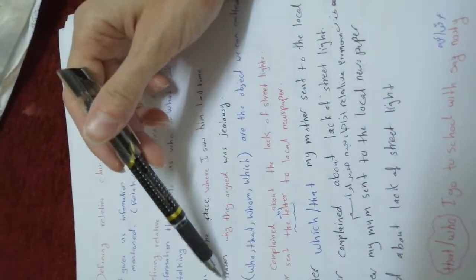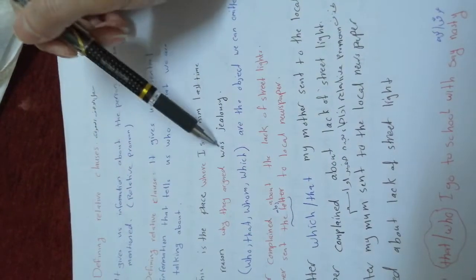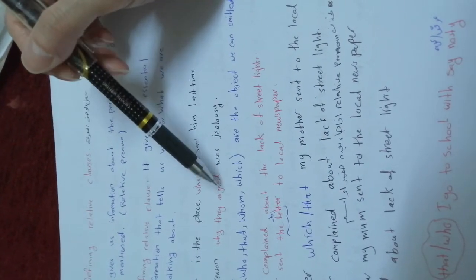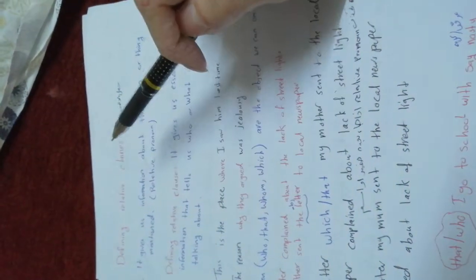Another example: the reason why they are good was jealousy. I mean, the reason they are arguing about is increasing what? Jealousy. If you remove the relative clause, the sentence is not understandable. Because of that we can't omit or delete the defining clause. So in a defining clause we can't remove the relative clause or relative pronoun.